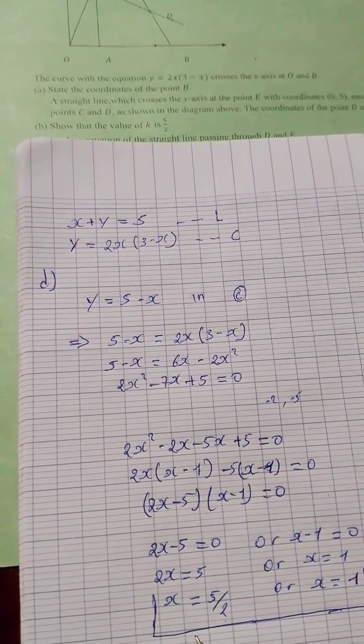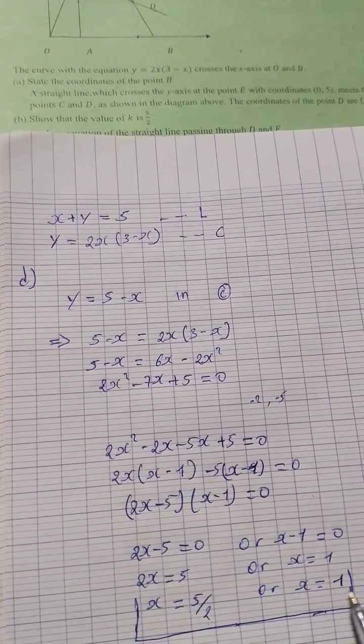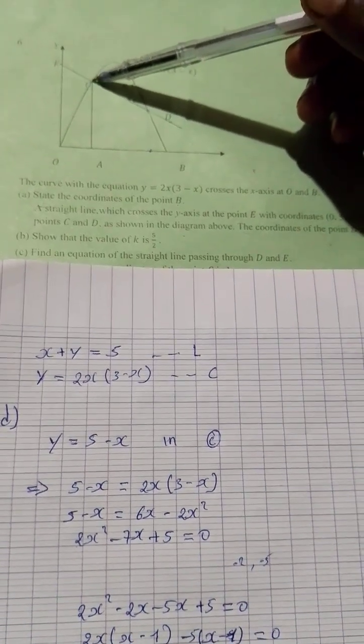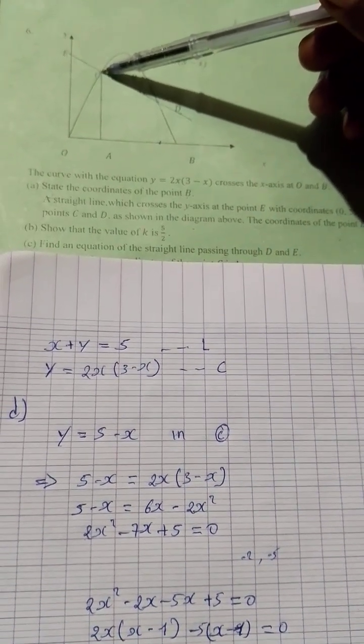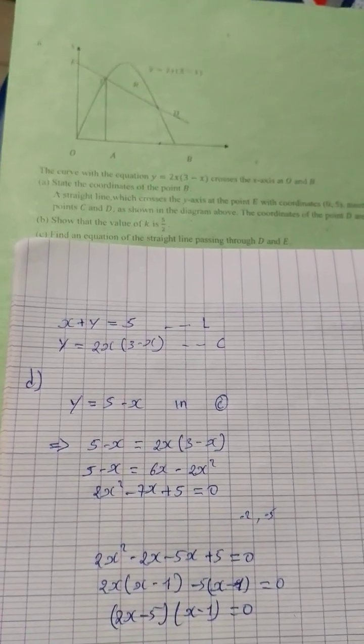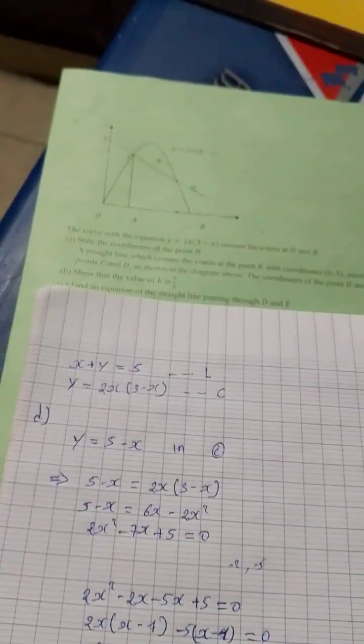Okay, now you realize that the other value, x equals 1, is the x coordinate of this point here, C. So we have shown that the x coordinate of the point C is equal to 1 as required. Perfect.